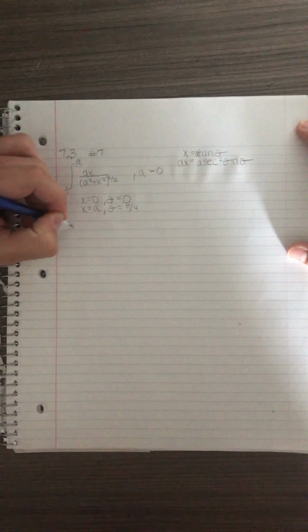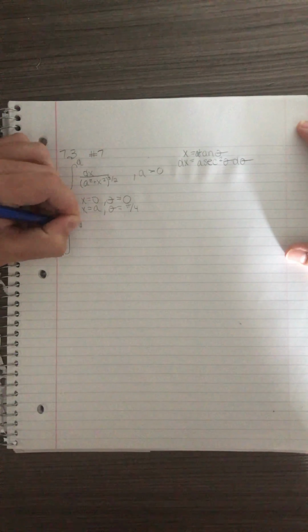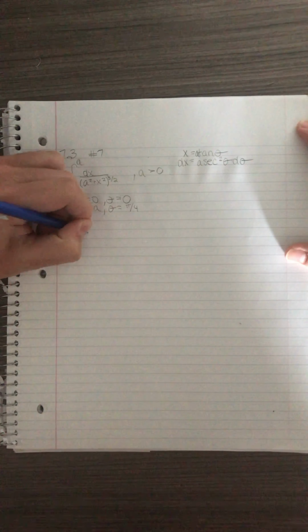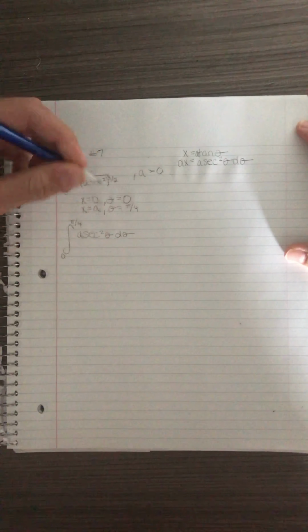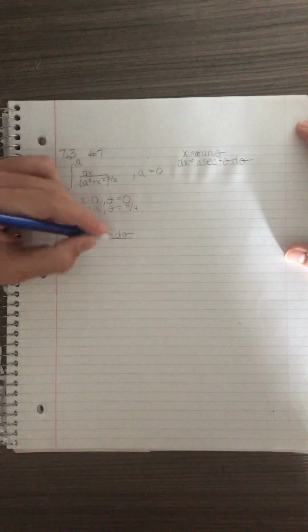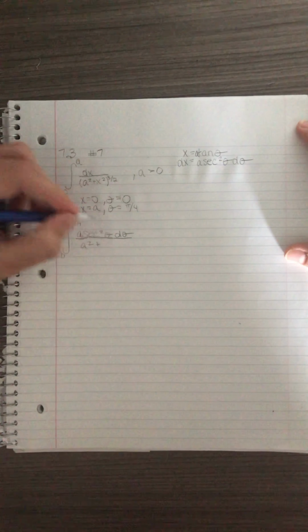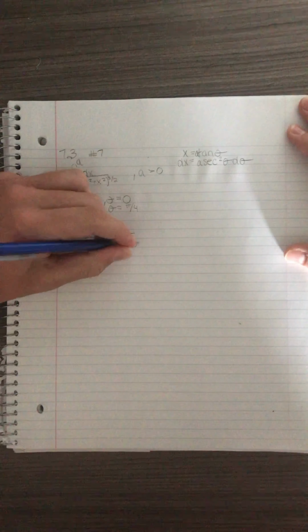And so now we can change this integral from 0 to pi over 4, and change dx to a secant squared theta d theta over a squared, and I'm just going to square this right now. It's going to be a squared tangent squared theta.